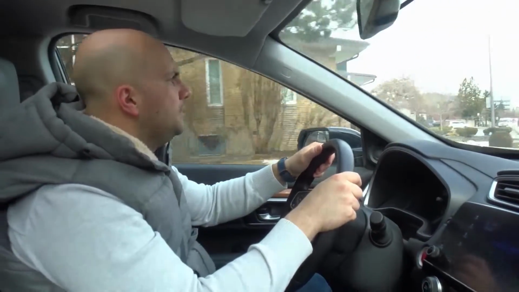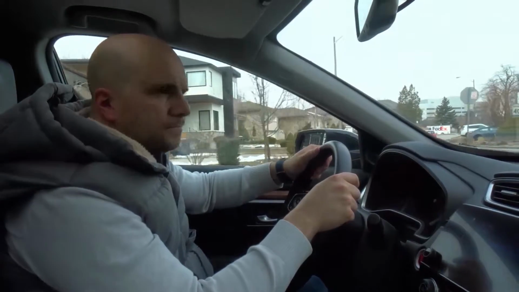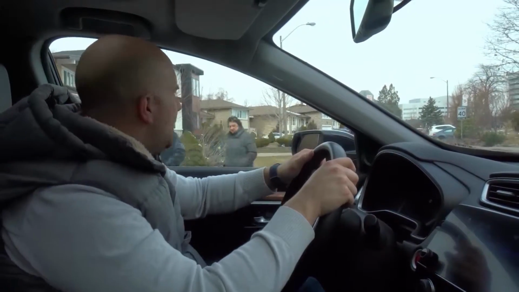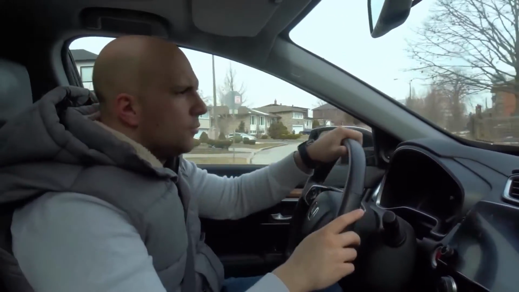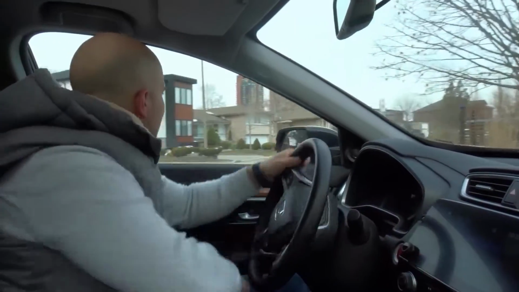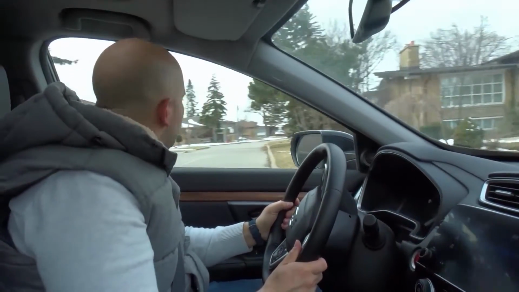Now, I'm gonna come to a complete stop. We're gonna turn around over here, because we're gonna follow the curve in the road, but the other way now. That way I was steering left. We're gonna go ahead and turn the vehicle around.